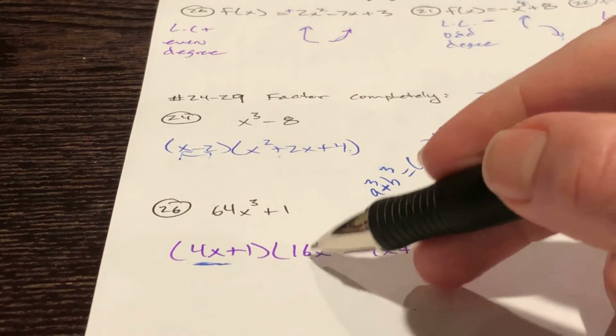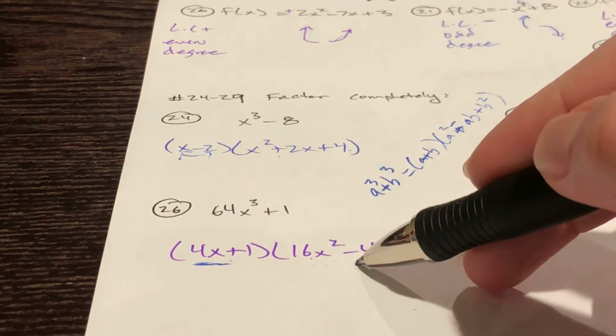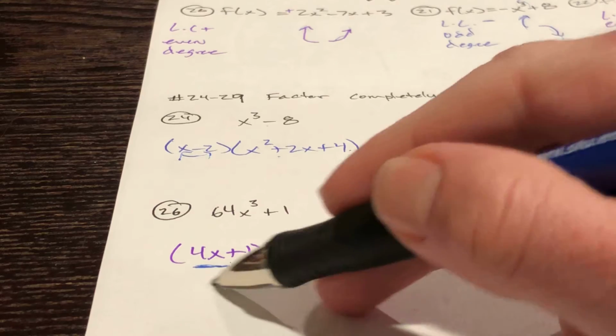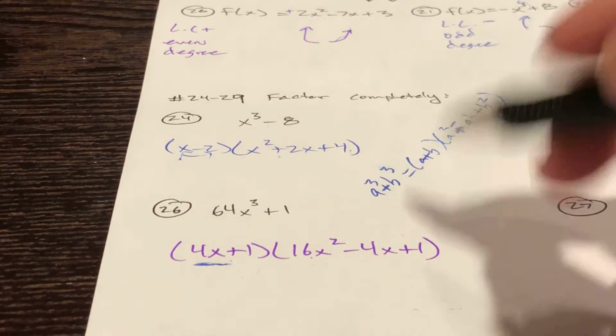4 squared is 16. X to the second power is x squared. This is a plus. This is a minus. The inner product is 4x times 1, or 4x. And then I take 1 and I square it.